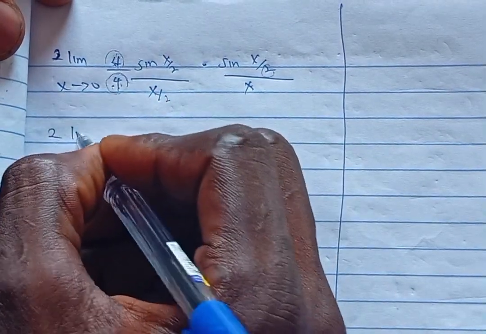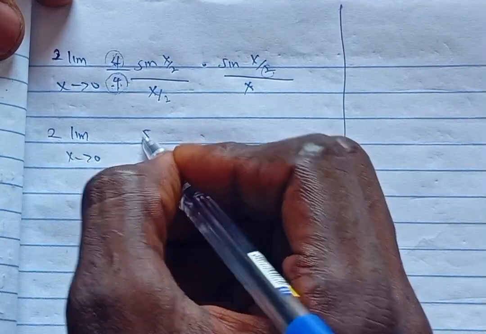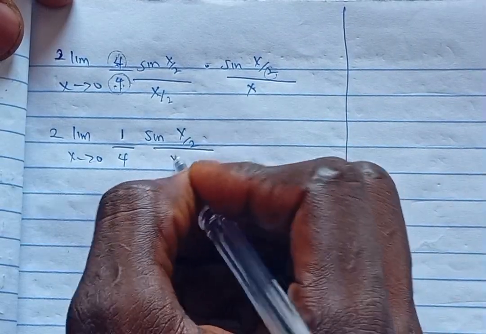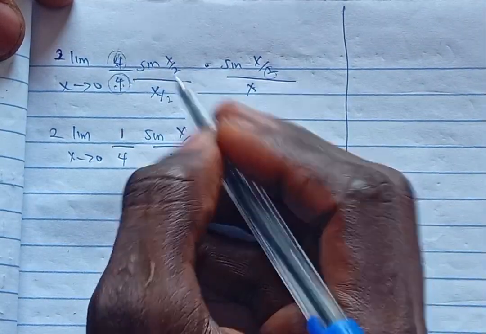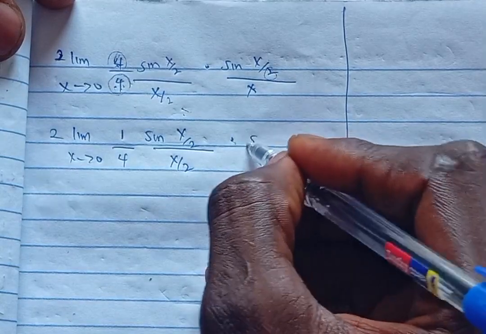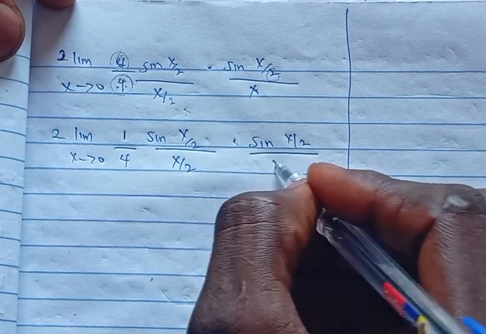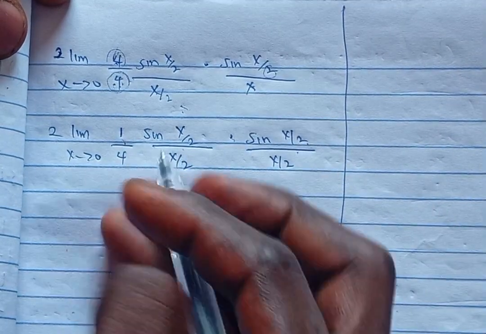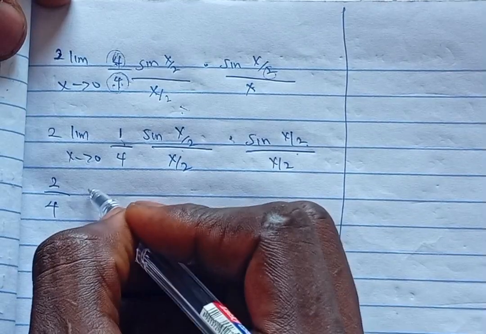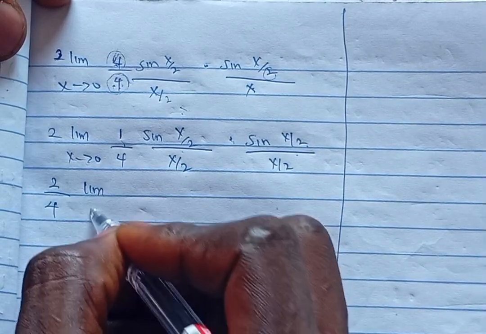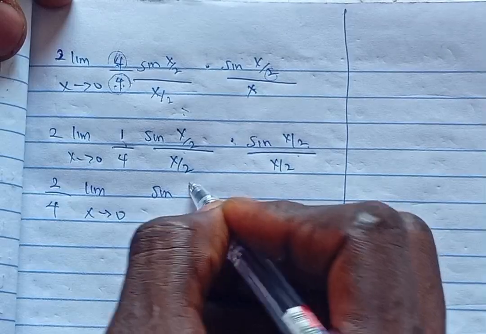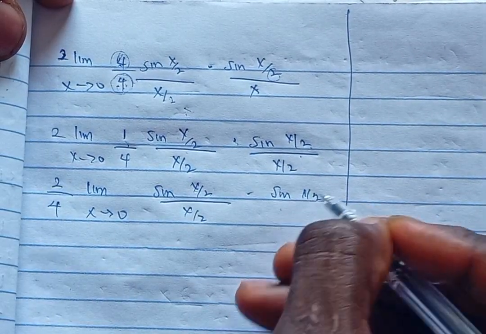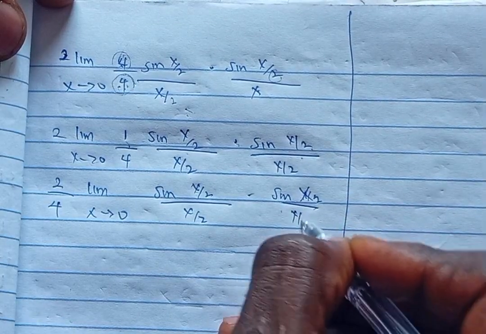So it is 2 limit as x tends to 0 of sine, I have 1 over 4 now, sine x over 2 everything over x over 2. I bring this 4 down now, multiplied by sine x over 2 everything over x over 2. So this one resembles the standard limit. Now these two, I can also bring this 2 over 4 out, right? Because it returns into limit as x tends to 0 of the 2, multiplied by sine x over 2 over x over 2.